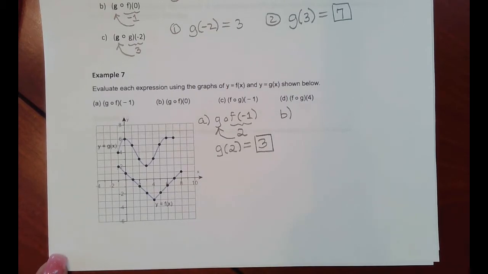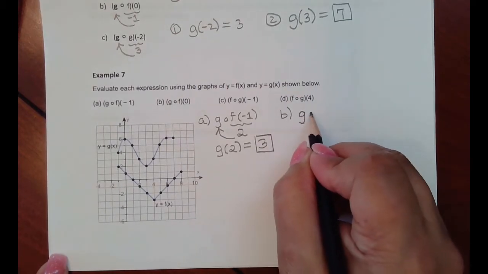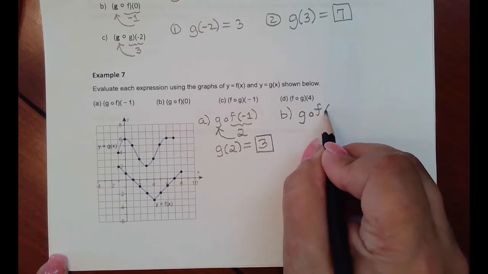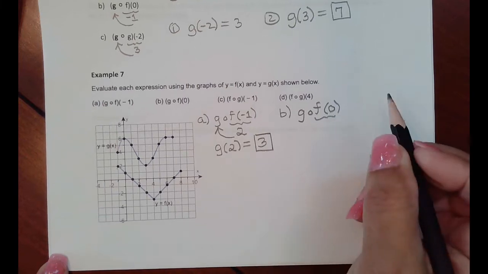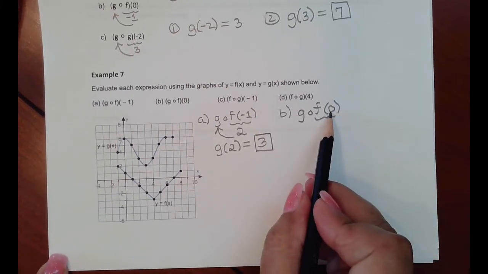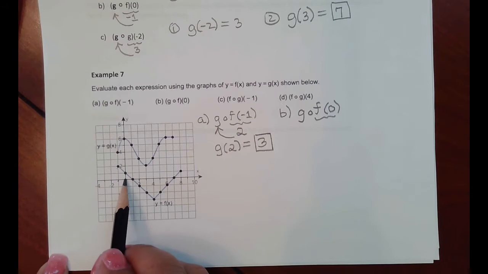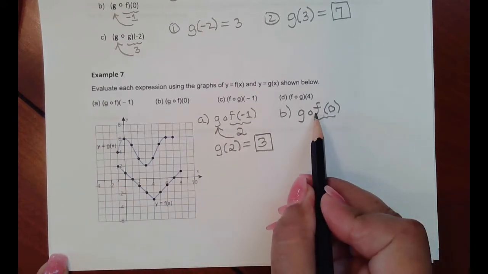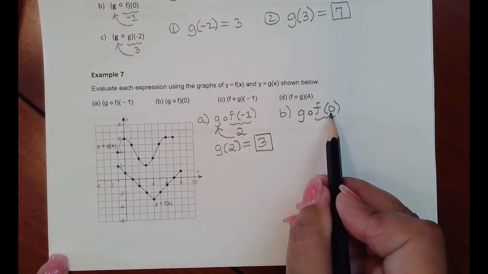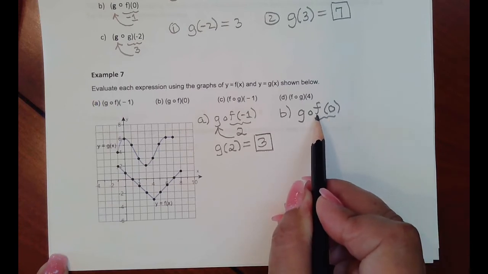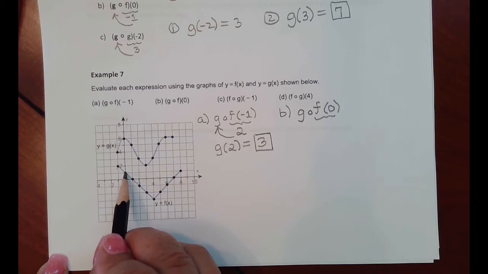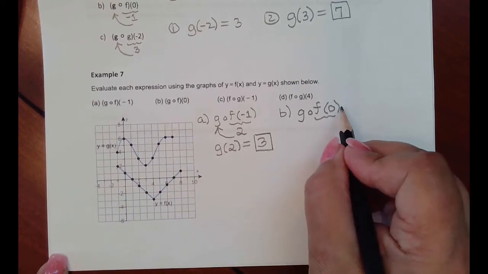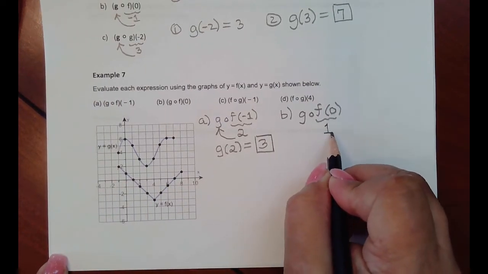In part B, we're going to evaluate G composed of F at 0. Okay, we're working on this first. So we're going to go to the X value 0 on the X-axis right here. Travel until you hit the F function. So we're on 0. Travel till you hit the F function. You're at a Y value of 1. So this part right here is equal to 1.